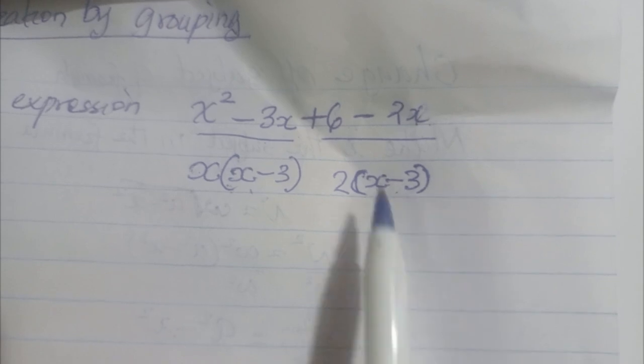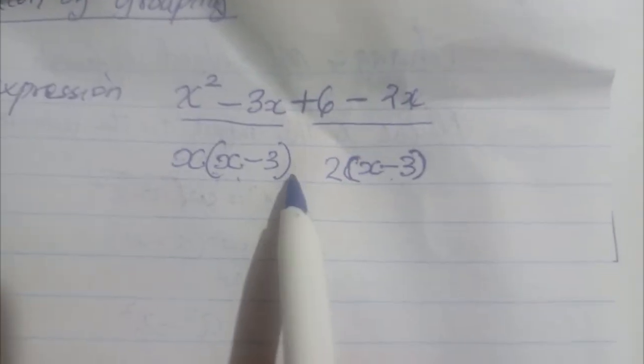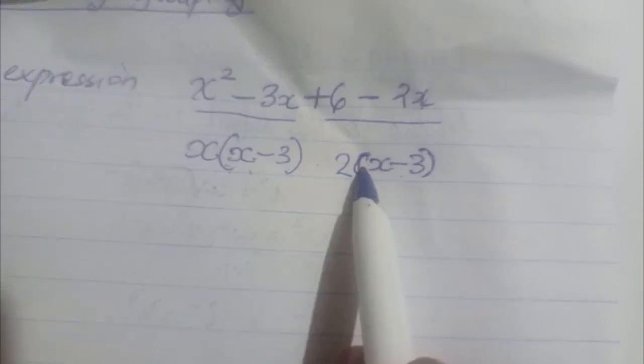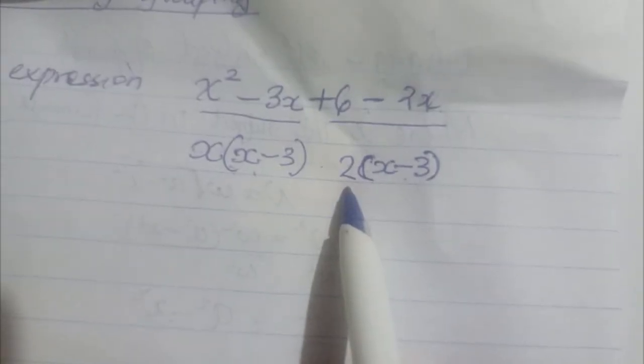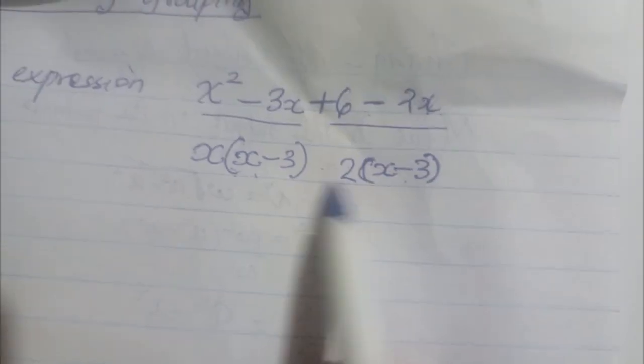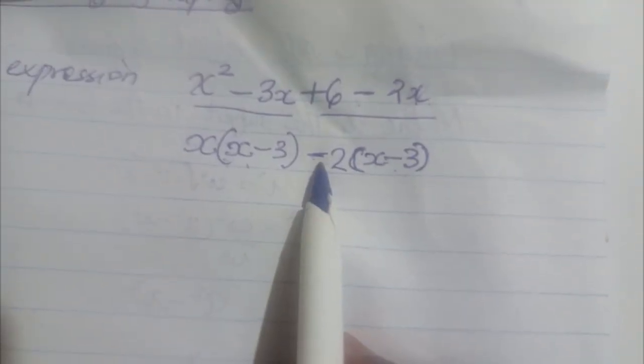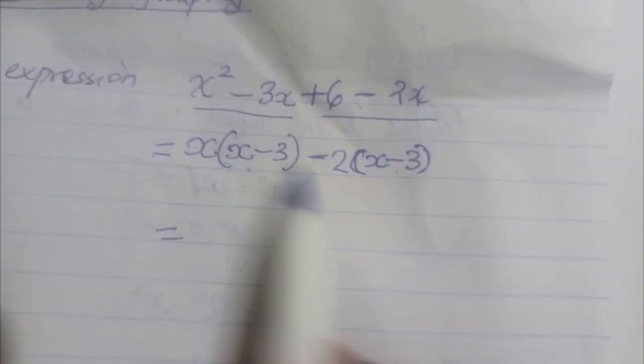But remember, in the original case, we have a positive 6, and we have a minus 2x. So the next question will be, what sign should we put out here so that when you open, we'll get negative 2x and we get positive 6? Because we are coming from this point to this point, we ought to be able to get back when we open our bracket here. And as you can see here, the only thing that will help us get back to what we came from there is a minus.